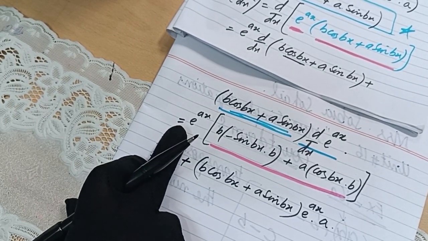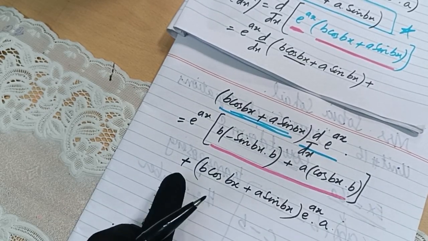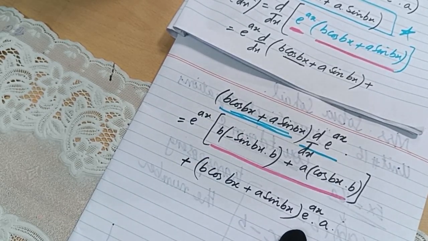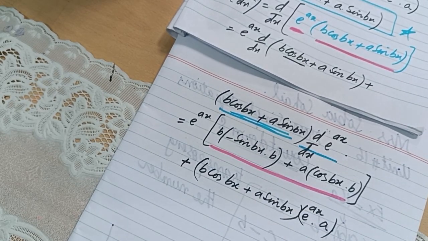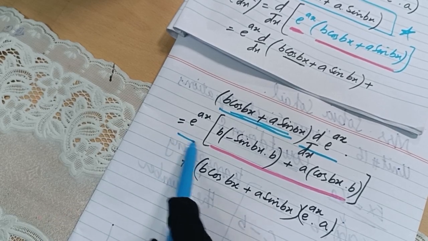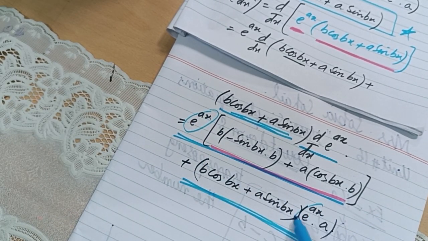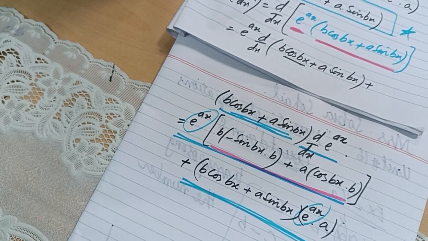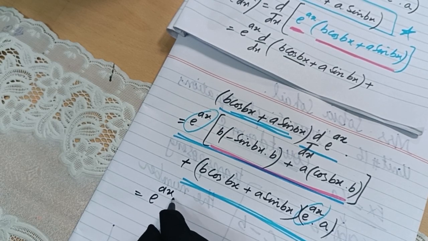First term as it is, derivative of second term is done, plus second term as it is and derivative of first term is done. So completely this is done. Out of these two terms, now just check properly that this is the first term and this is the second term. Again we can see this one is common. Can we take it common outside? Yes, so we are writing e power ax common outside.